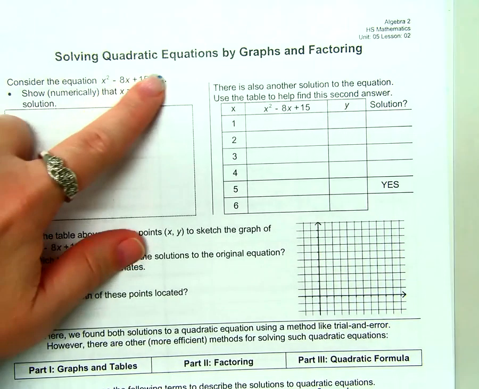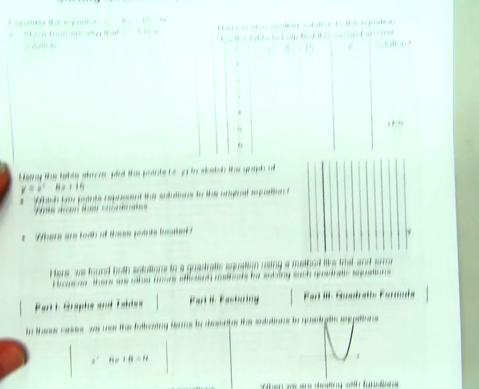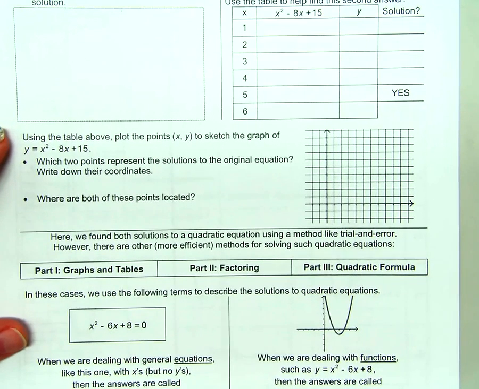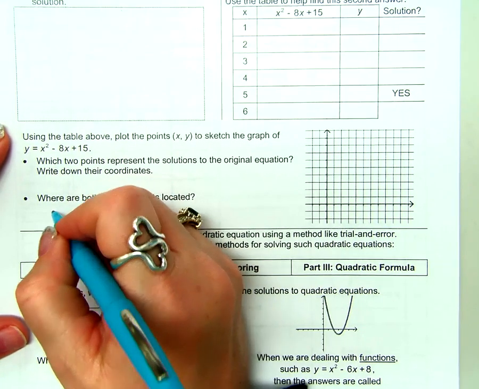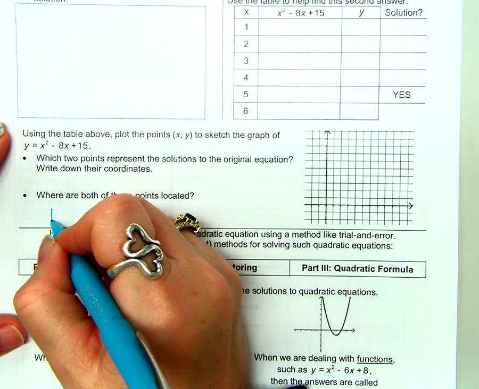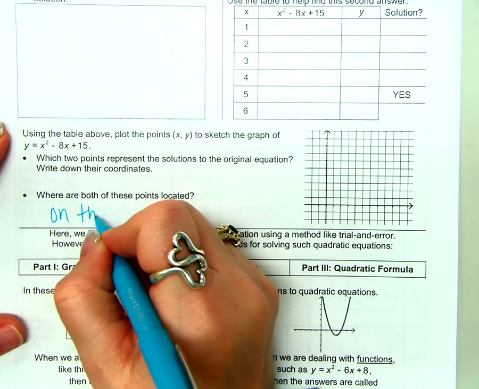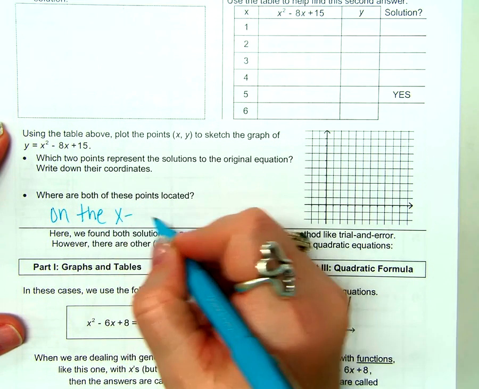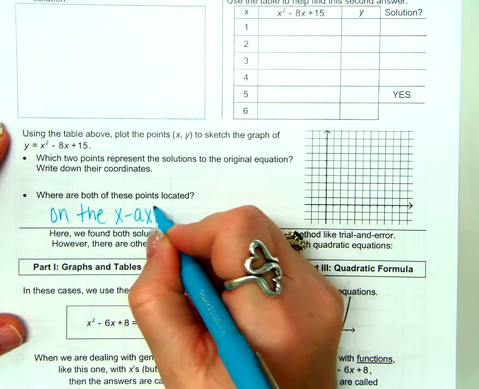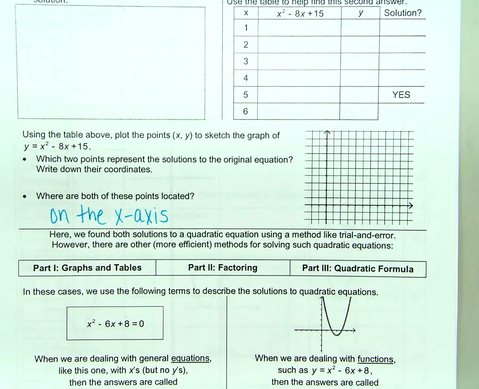Where are the important points located that we're going to talk about today? Where are the solutions to a quadratic going to show up on a graph? They're on the x-axis. They're going to be our x-intercepts. Okay? I need to teach you some vocabulary. Some of it you already know. Some of it I need to teach you.